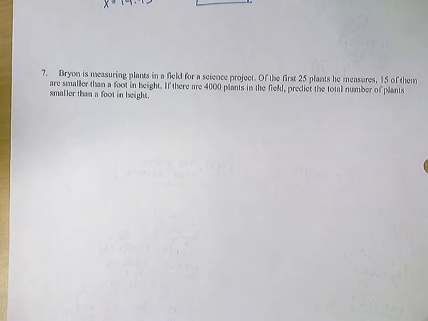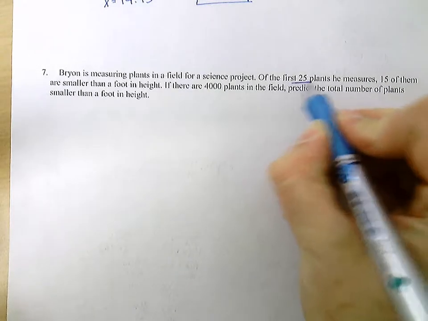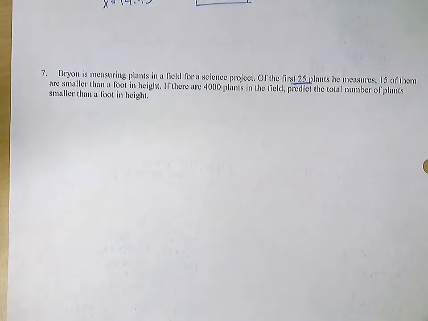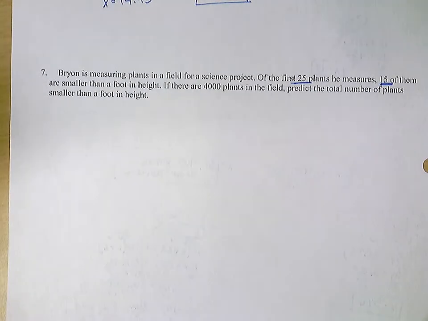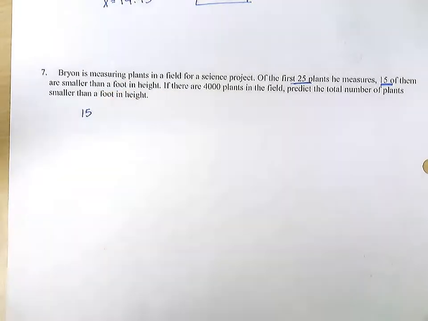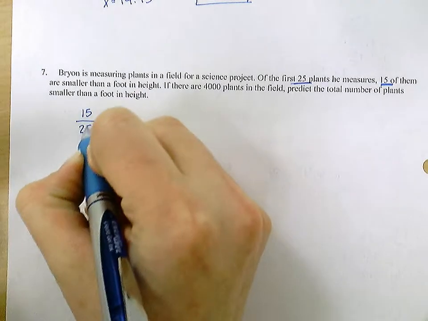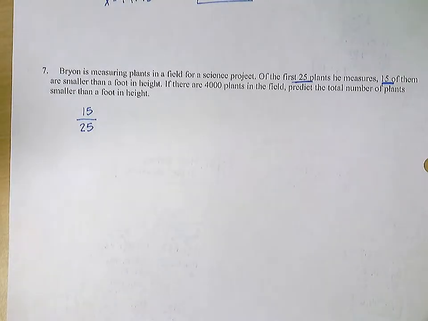So again, we need to set up 2 different ratios that are equal. My first ratio: she looked at 25 plants and 15 were smaller than a foot. So I can say 15 of my plants out of the 25 are smaller than a foot.